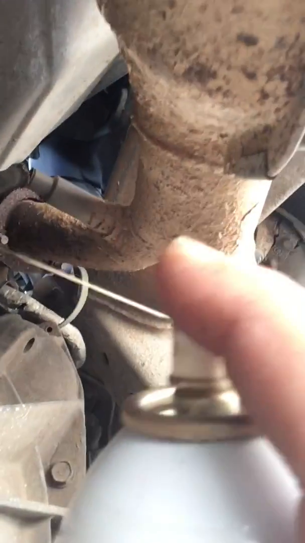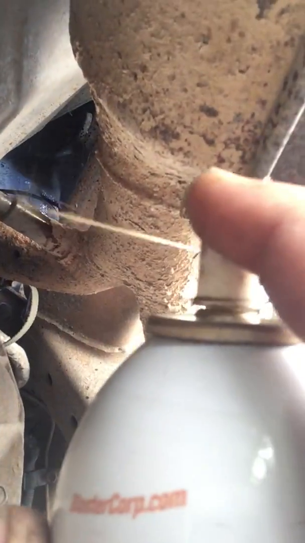Little dab will do ya. It don't take a whole lot. That's all it takes. That's it. So now we'll go down to the parts house and pick up the parts.